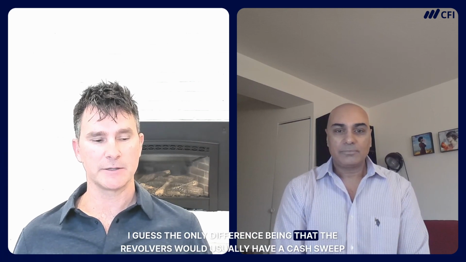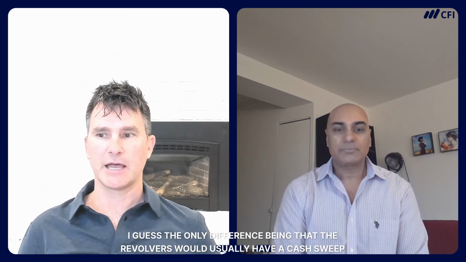And it's definitely not a very large piece of debt, but a really tricky one to model, because as you just mentioned, it needs to have that flexibility of the company drawing on it only when it's needed. And the analogy to a credit card is a good one. I guess the only difference being that the revolvers would usually have a cash sweep mechanism, which would mean that the company would have to pay down the revolver as soon as it was able to.